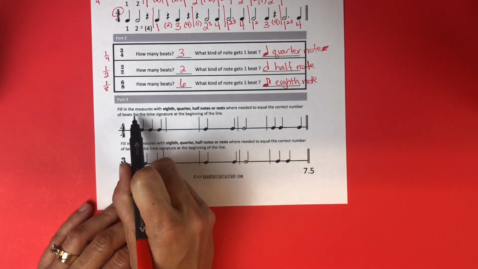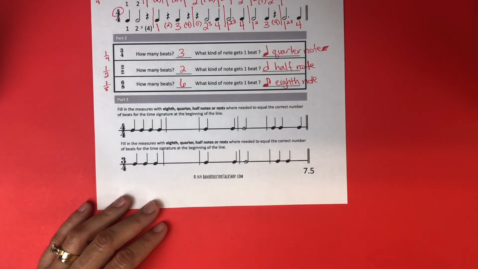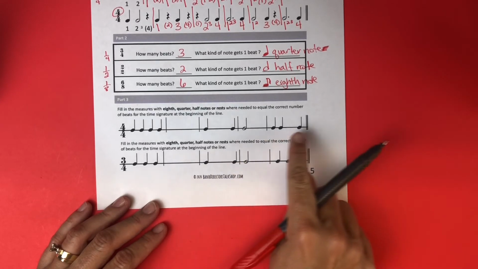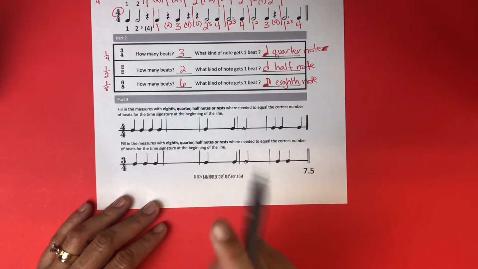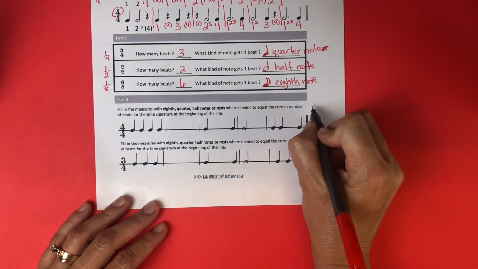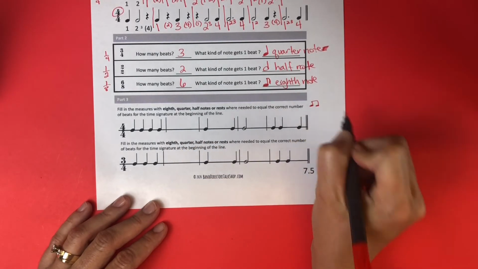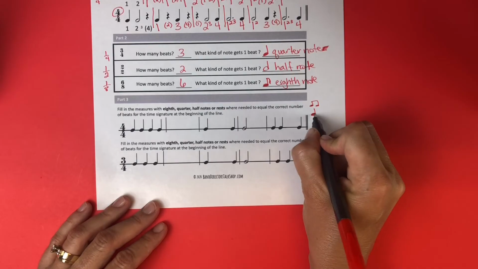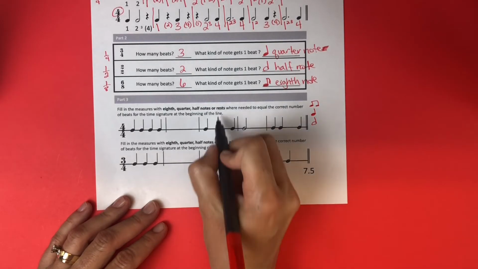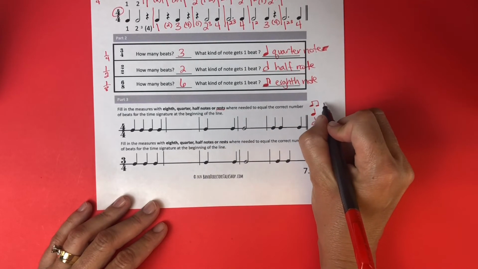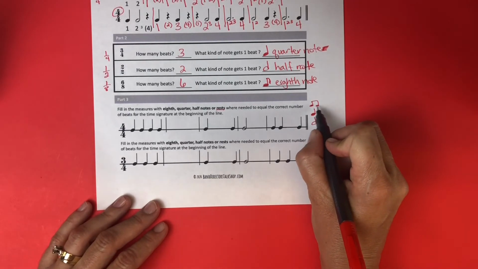All right, now you're going to fill in the measures with eighth, quarter, and half notes, or rests, where they need to be to equal the correct number of beats for the time signature at the beginning of the line. So what that means is on the last worksheet, there was only one correct answer for each measure because the rules were different. But on this one, you have some freedom. You can use eighth notes. Okay, you can use quarter notes, or you can use half notes, or you can use the corresponding rests.